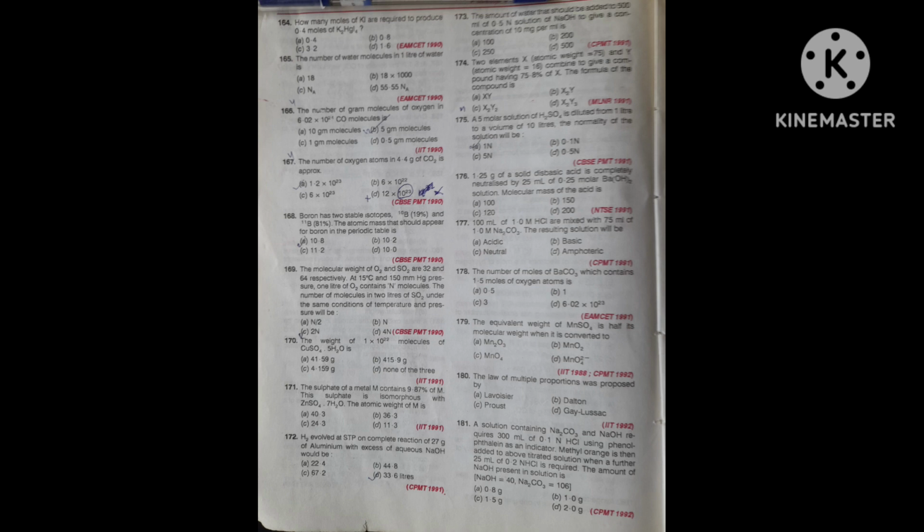This is long, but now I think you have understood the question. Now you can solve it easily. Here the molecular weight of NaOH is given as 40, which you also know, and the molecular weight of sodium carbonate is given as 106. Now you have to tell the quantity of NaOH present in the solution, not the sodium carbonate. Both were mixed, but you have to calculate only for NaOH.